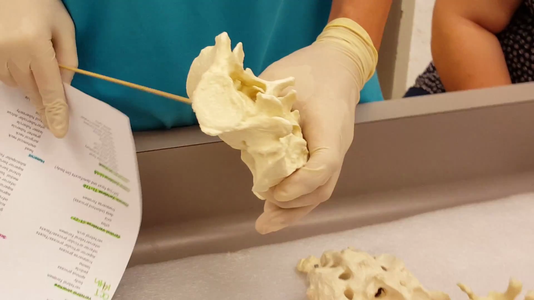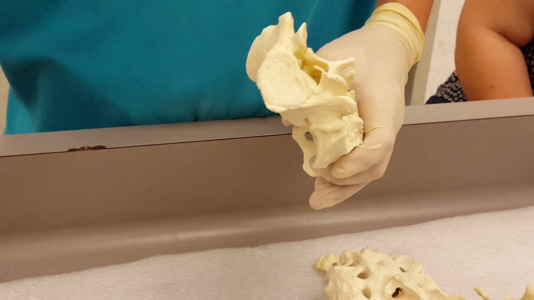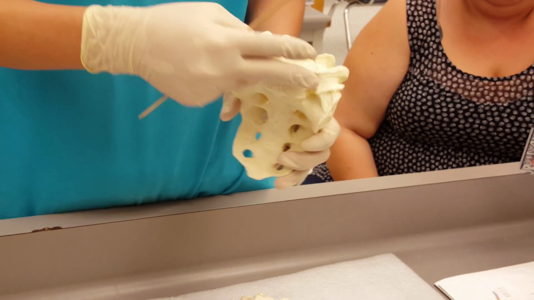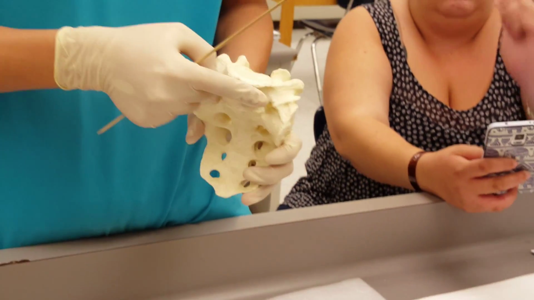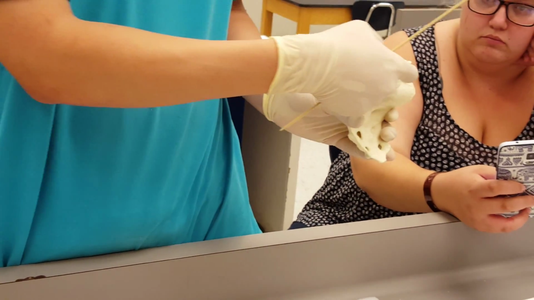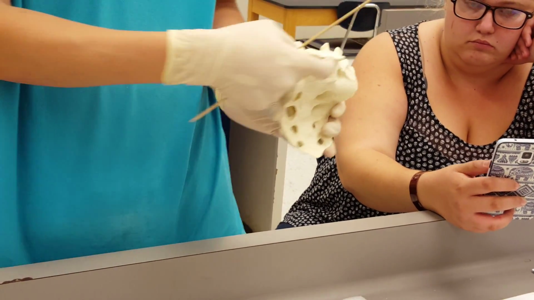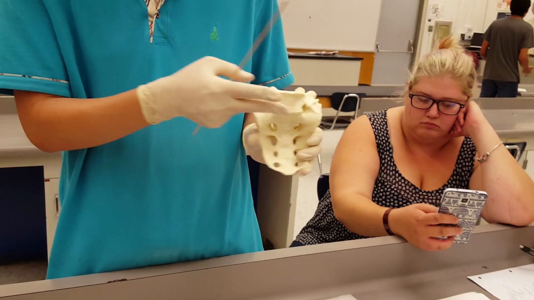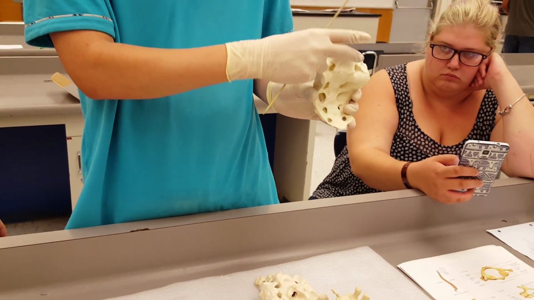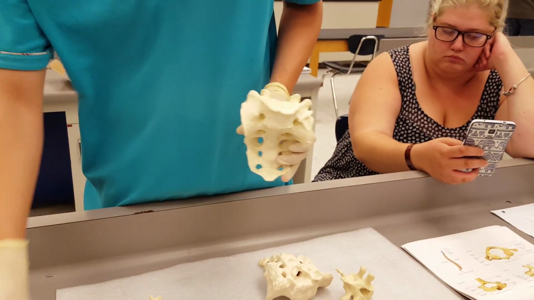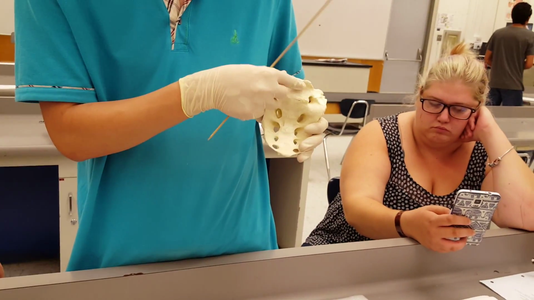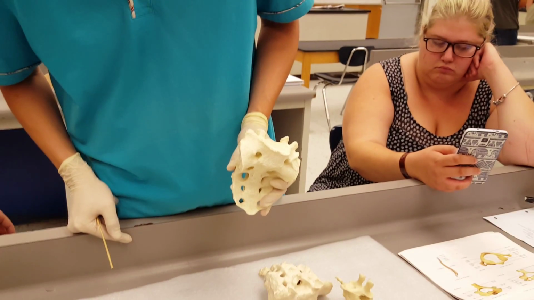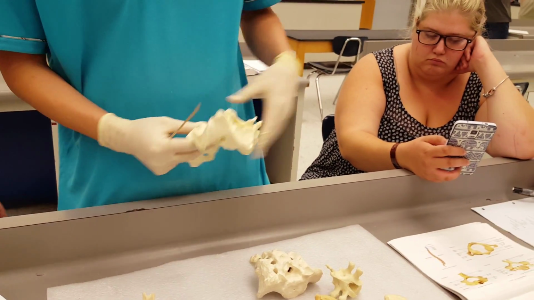Then you have the anterior sacral promontory. Anterior is the front part, and the sacral promontory is this part right here. Like the ridge? It's not just the ridge, but this whole part right here. It juts out a little bit, but the ridge is much more protruding.